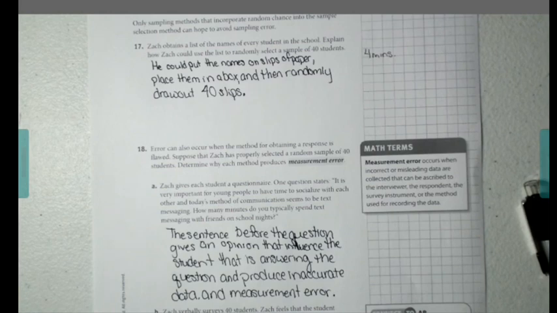The answers to questions 17 and 18 have now been provided. The one I want to highlight is question number 17. I listed that one of the ways that he could randomly select from these 1,250 students is he could put the names of each student on a piece of paper, place them in a box, and then randomly draw out 40 slips and just give the survey to those 40 students.